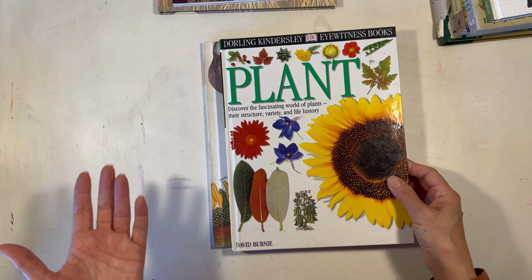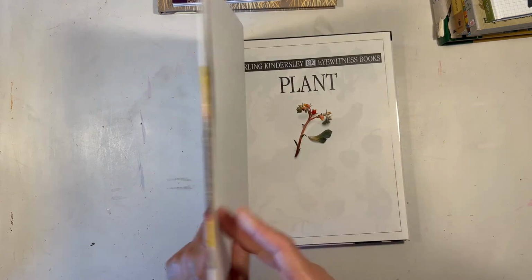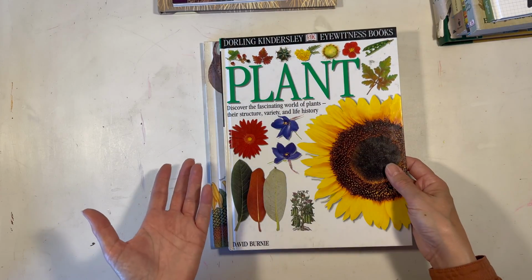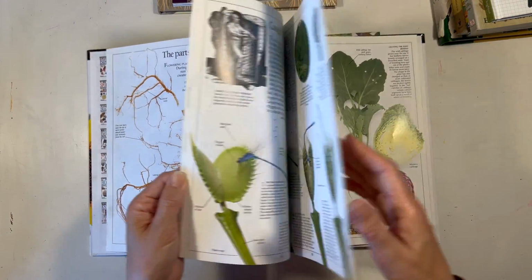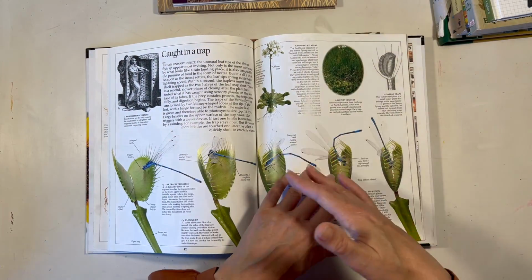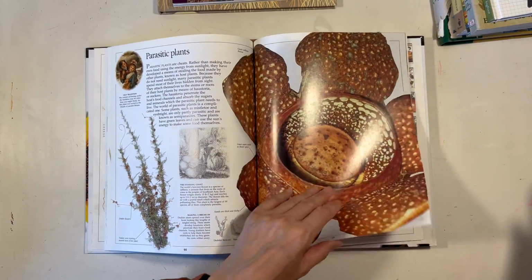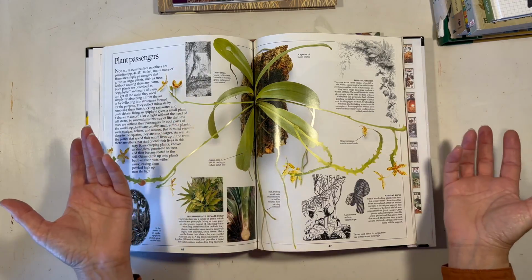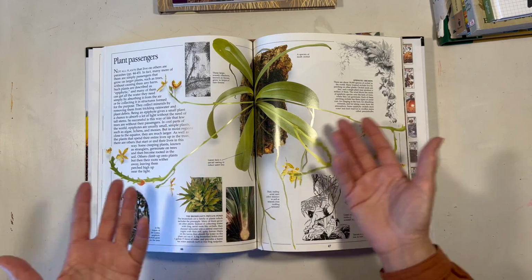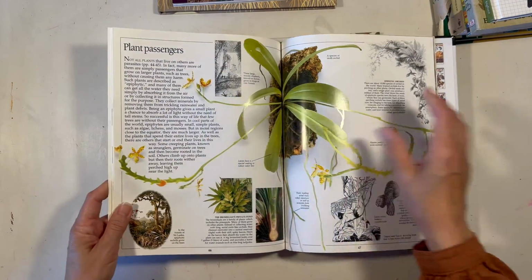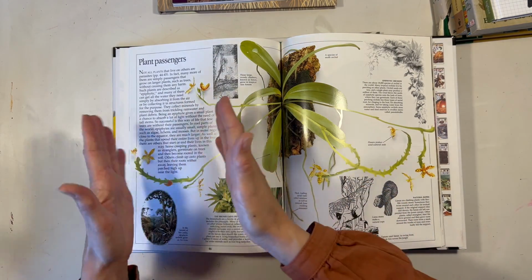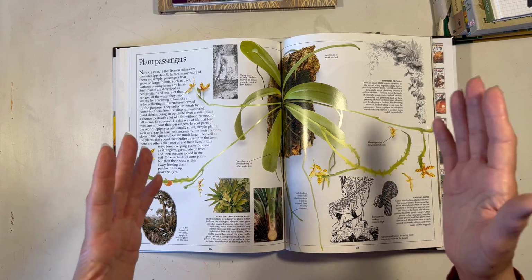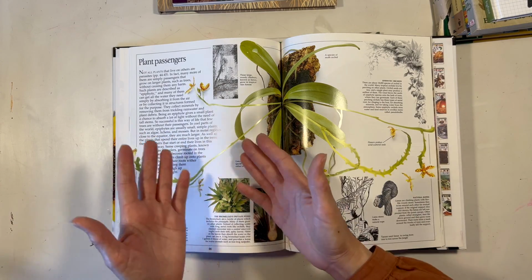This book by DK Eyewitness called Plant, I have mixed feelings about the DK Eyewitness books. Some of the positive aspects about it is that you could open up to any 2-page spread and you can read about it without necessarily having to read the whole book. So that's great. The information is usually pretty short, just a paragraph or 2. So that's also great if you want to just read a little bit.